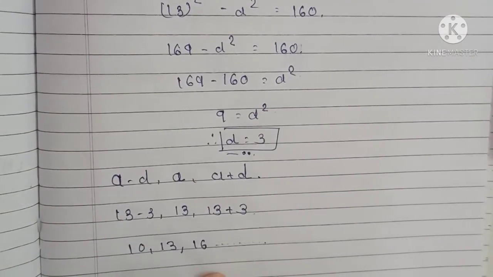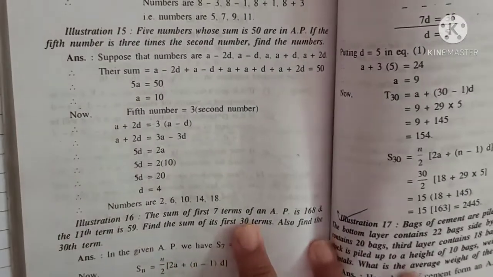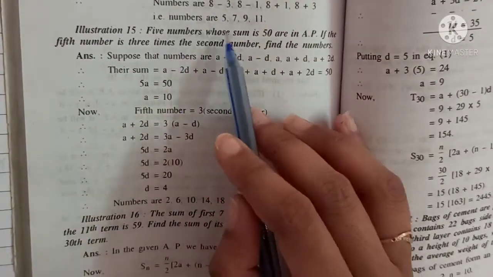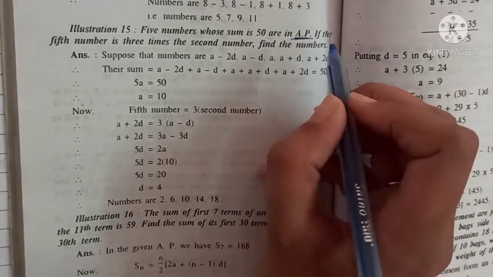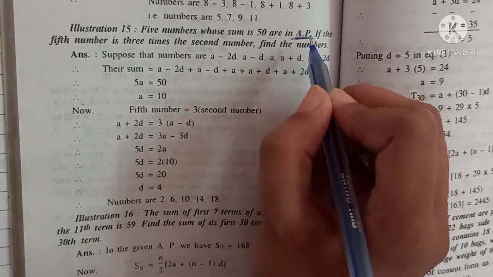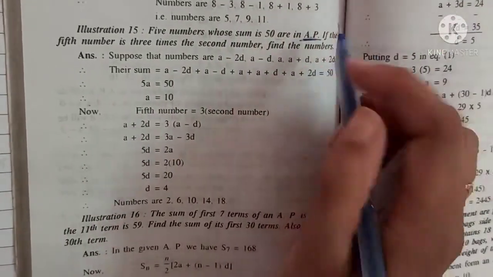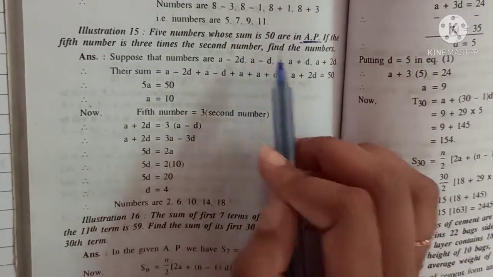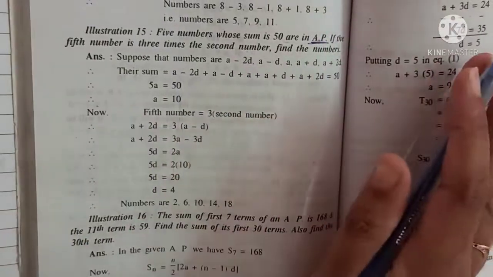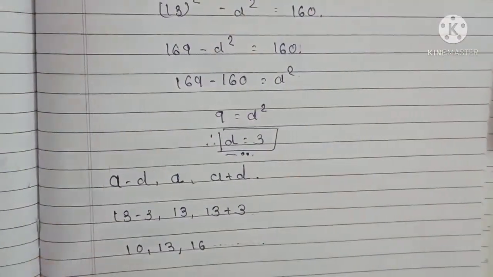Right? Now let's solve illustration number 15. 5 numbers whose sum is 50 are in AP. If the fifth number is 3 times the second number, find the numbers. Here the product is not given but the sum, and a statement is given, right? So let's put that.